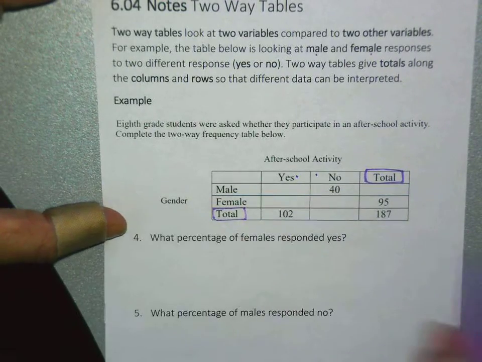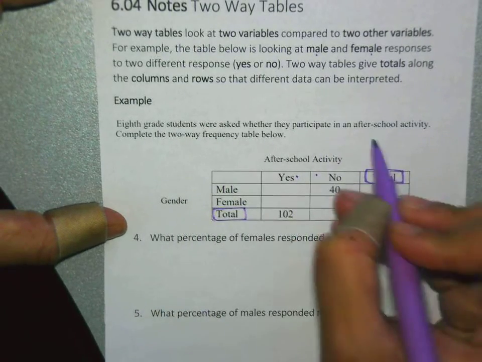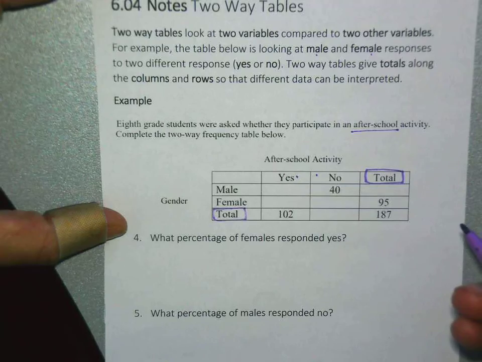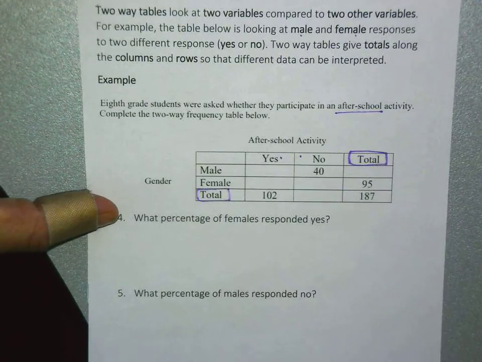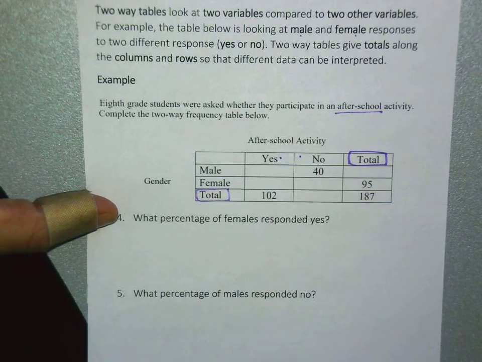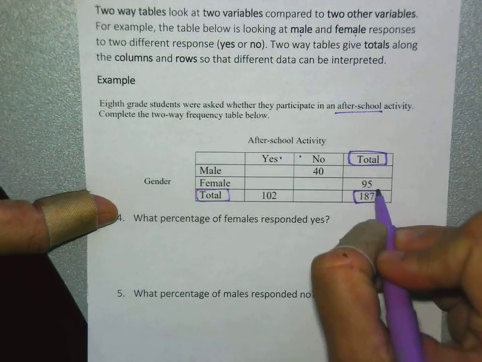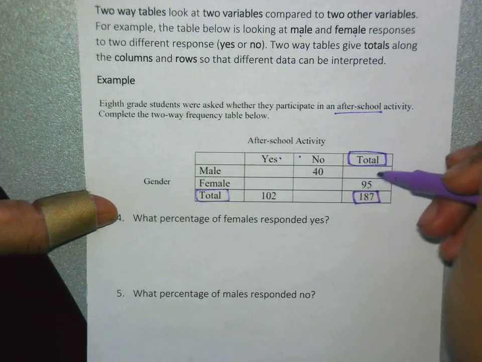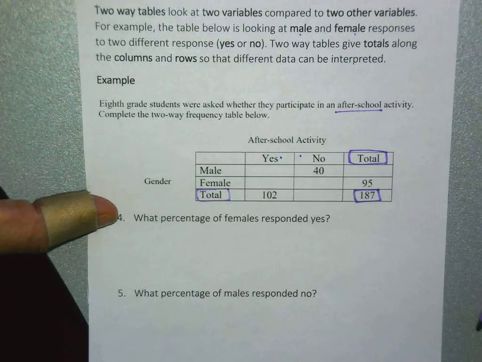So let's read the word problem first. It says 8th grade students were asked whether they participate in after-school activities. Complete the two-way frequency table below. So I'm going to start by trying to fill in this empty box. If this is a total, that means something plus 95 equals 187.